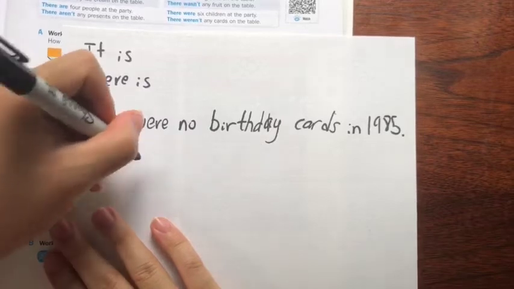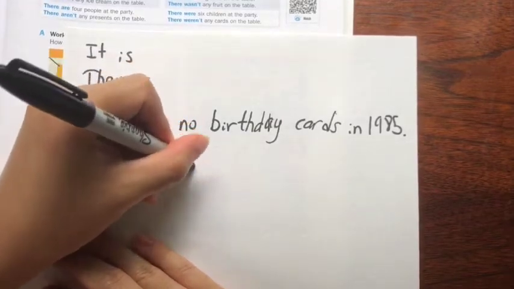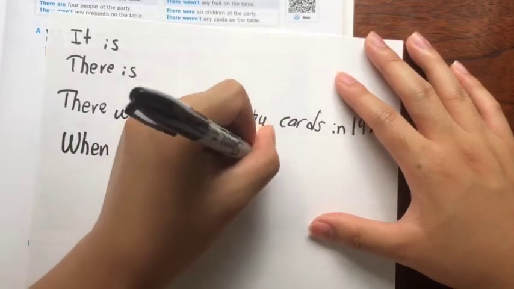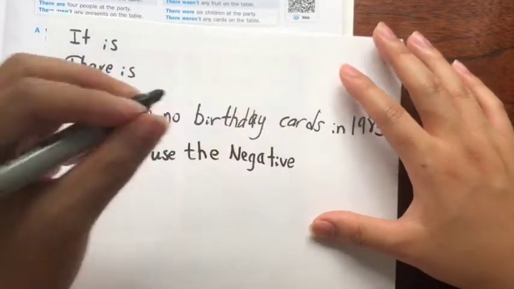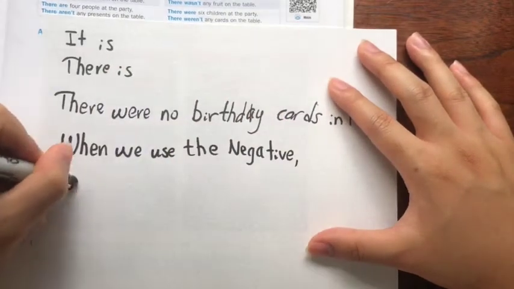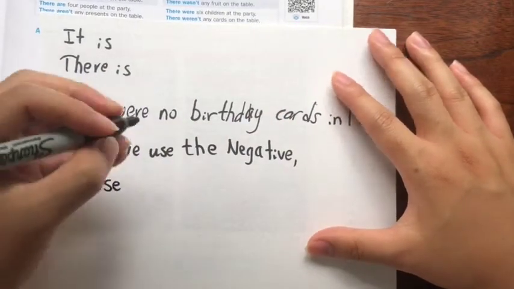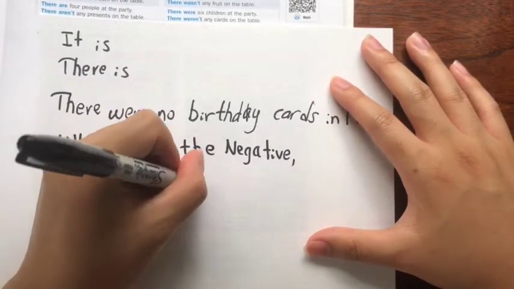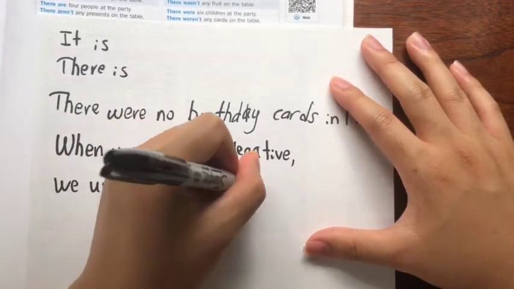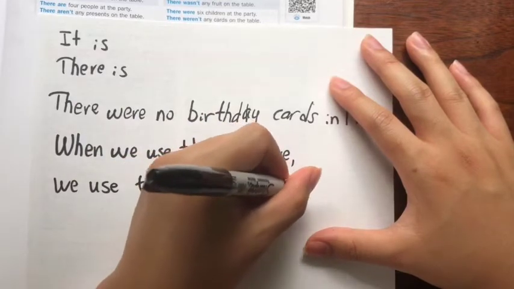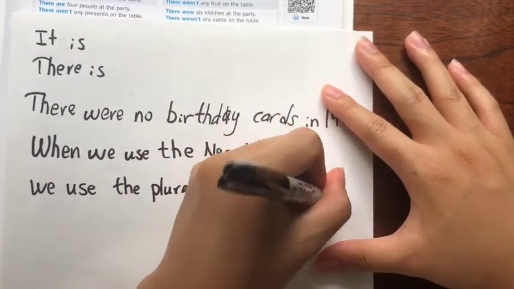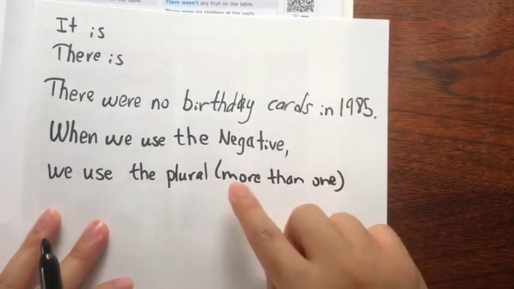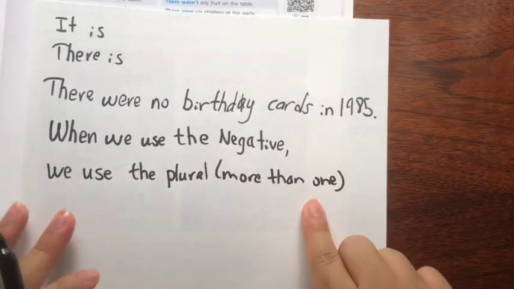When we use the negative, we use the plural version. The plural means more than one.